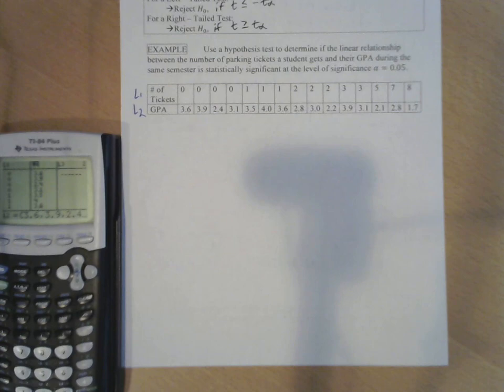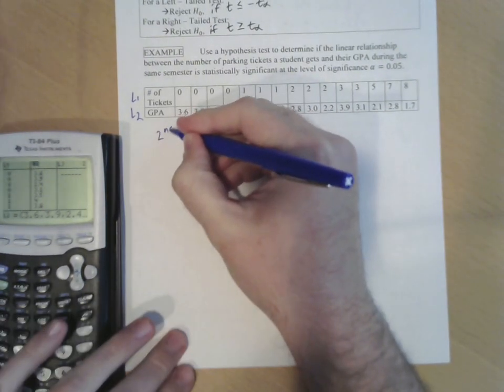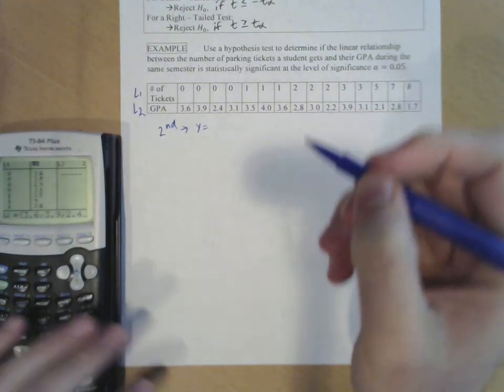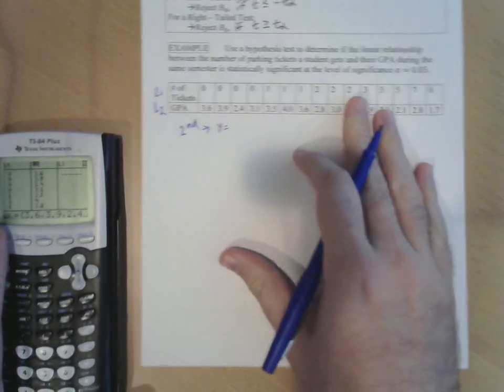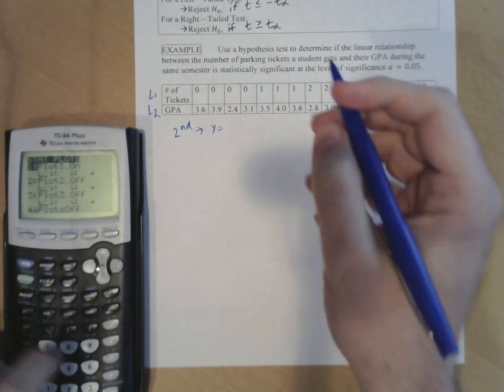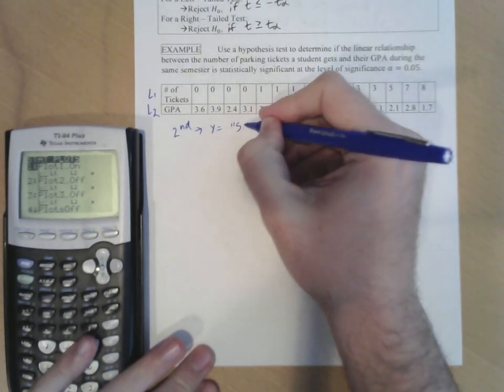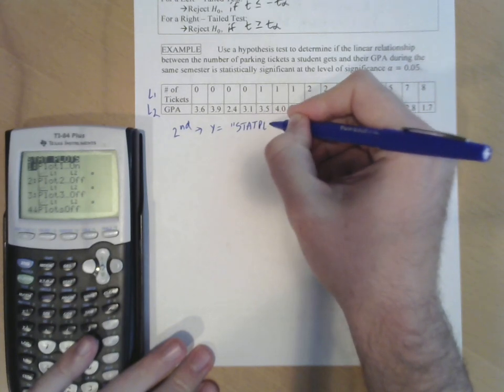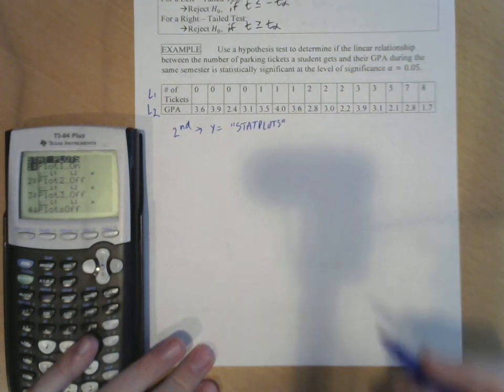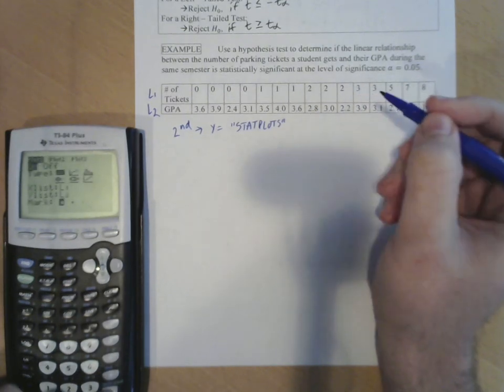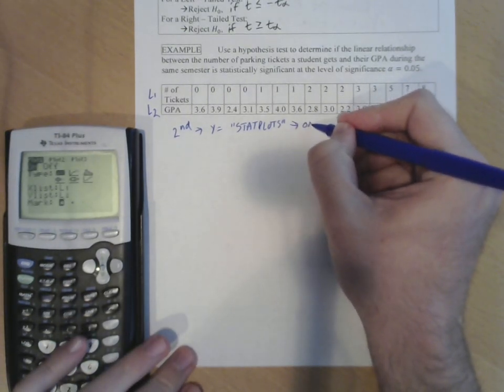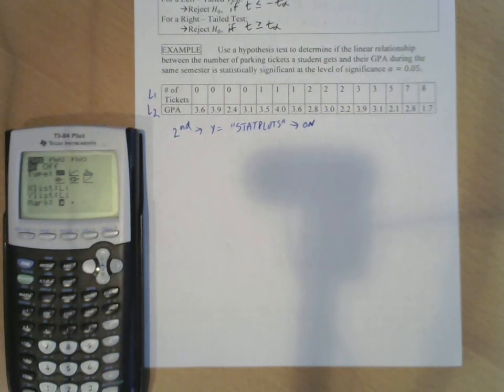What we need to do is hit second and then the y equals button. So that's second, and then this button right here is y equals, and this is our stat plots. This is our stat plots window, and what we want to do is hit enter and make sure that plot 1 is on. Now, if you're in other classes that are using the calculator, you want to make sure that you turn this off when you're not working in it because it will always plot your list 1 and list 2. That can be a little weird and mess up another class and vice versa.